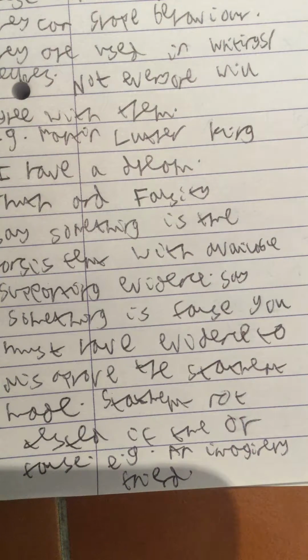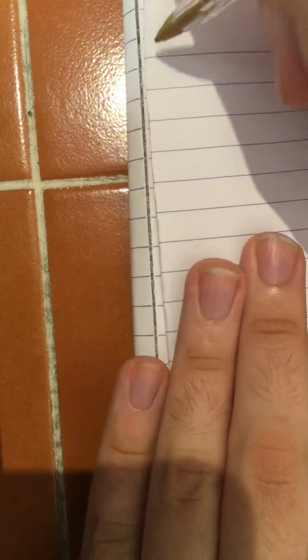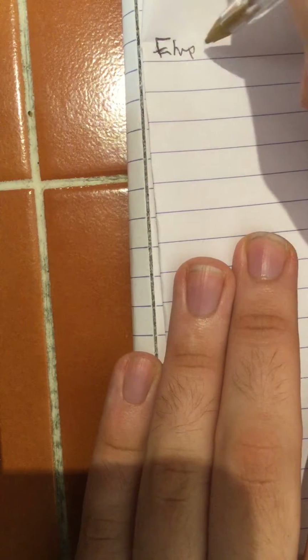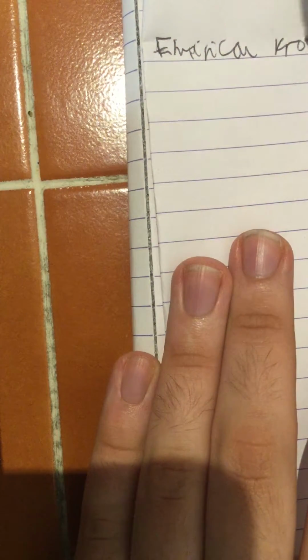So that is an example of a truth and falsity claim. And the final type is empirical knowledge.